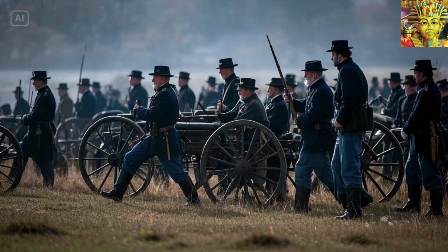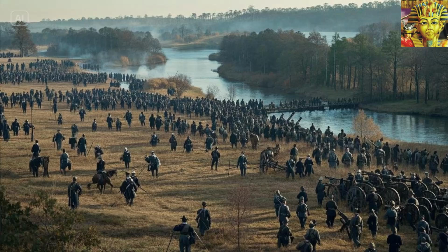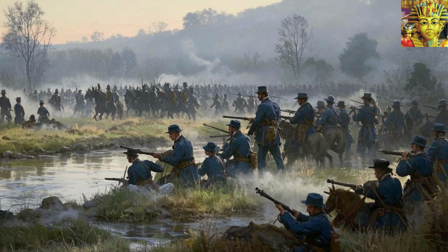Pontoon bridge delays. Burnside's plan relied on the timely arrival of pontoon bridges to facilitate the crossing. However, due to bureaucratic inefficiencies and miscommunication, the pontoons did not arrive until weeks after the Army of the Potomac reached Fredericksburg. This delay gave Lee ample time to reinforce his positions and prepare for the Union assault.